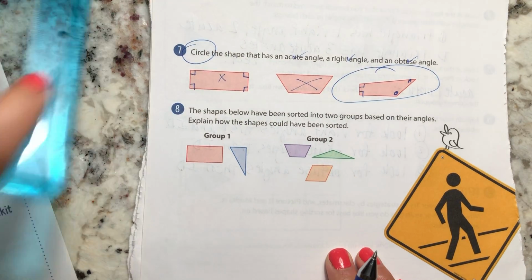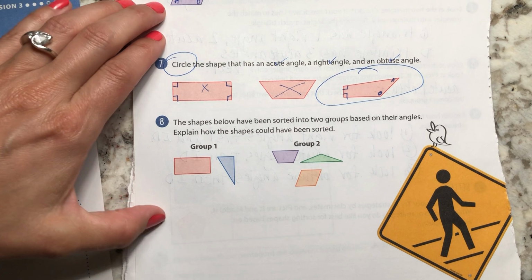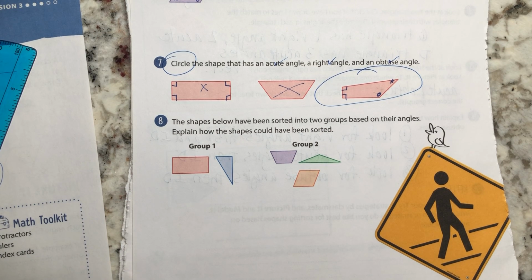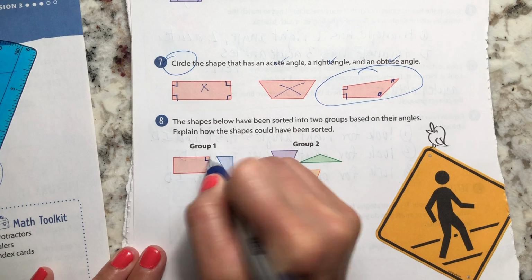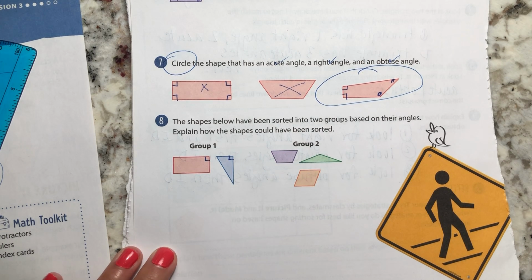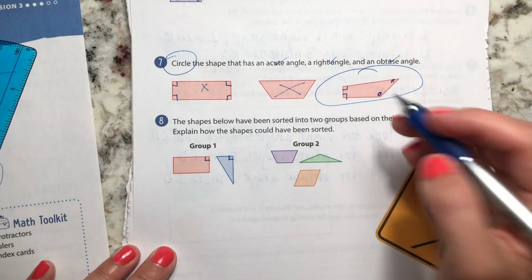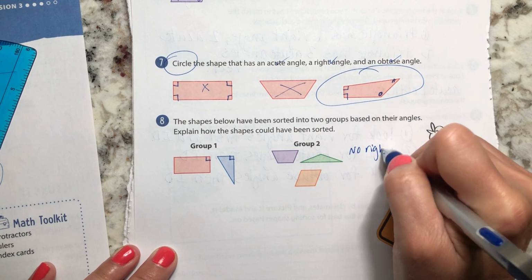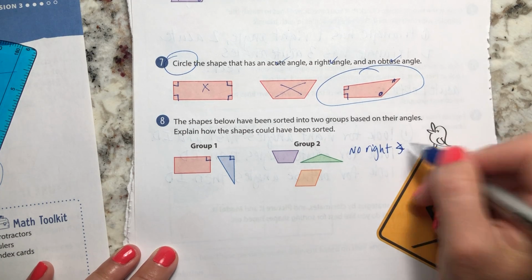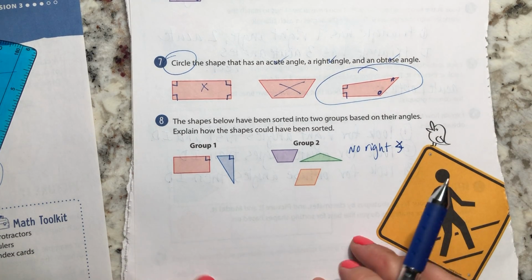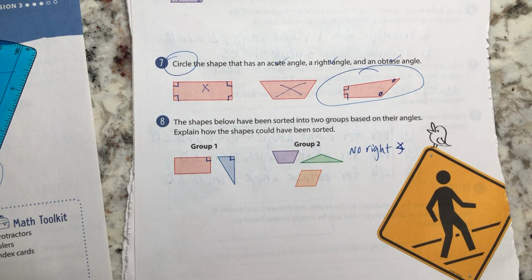So for number 8, it says, the shapes below have been sorted into 2 groups based on their angles. Explain how the shapes could have been sorted. So how else can they be sorted? Let's first see how they're sorted. Do you guys understand how they've been sorted? Well, they've been sorted, like it said, by their angles, and it looks like we have group 1 as right angles. And then group 2, it could just say no right angles. No right angle. That's the sign for angle. What else could it say? How is this one categorized?